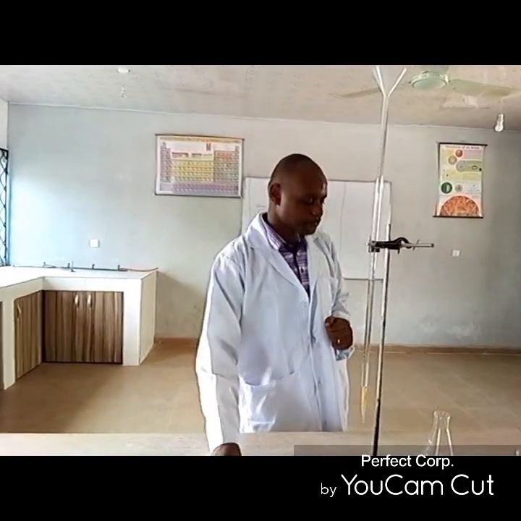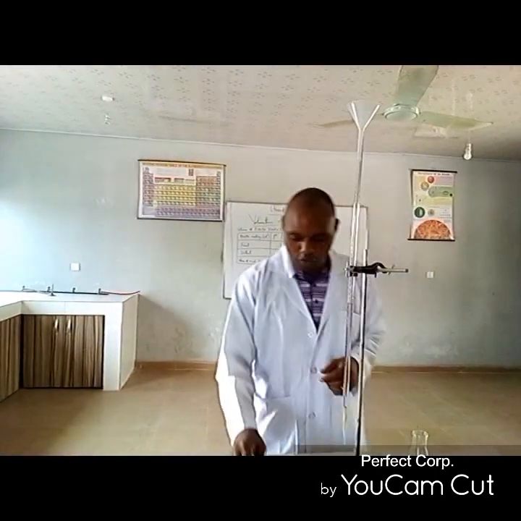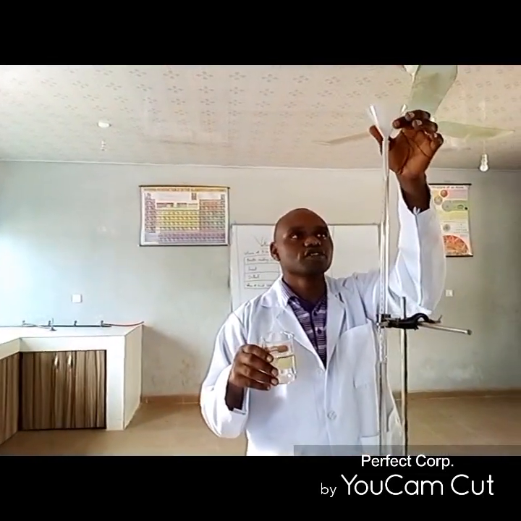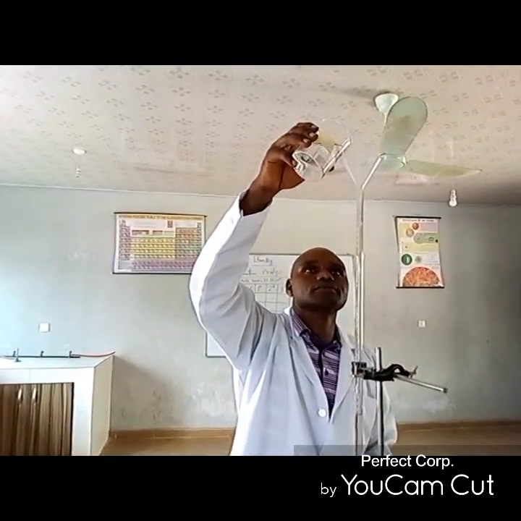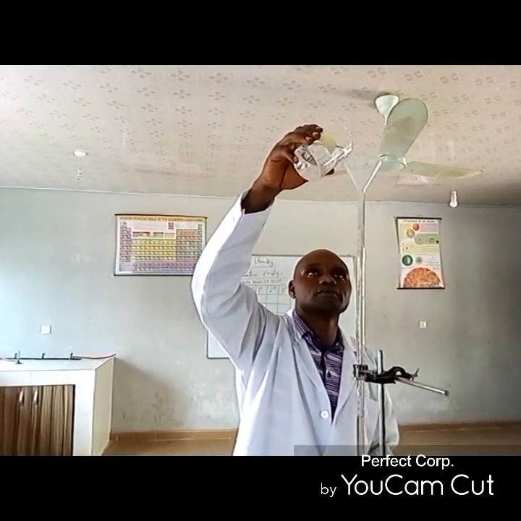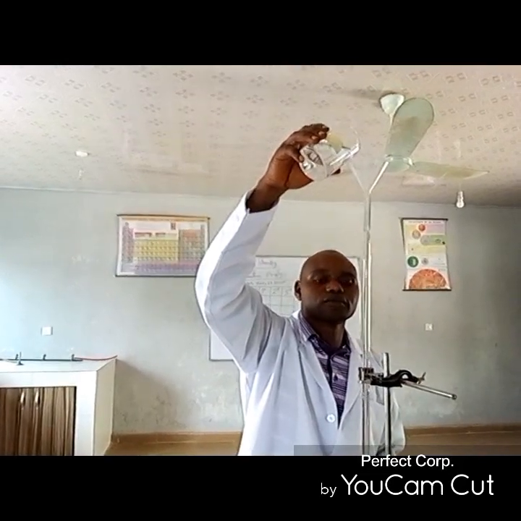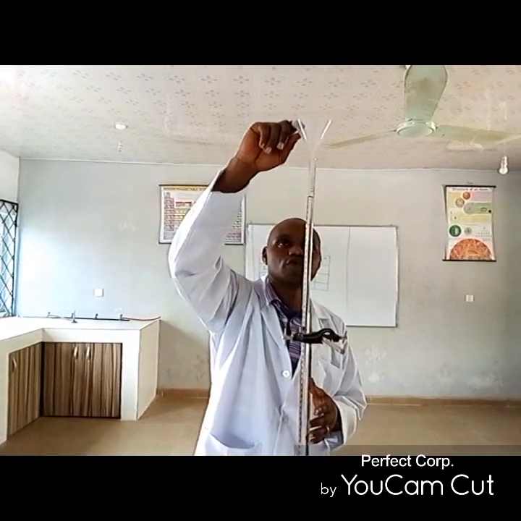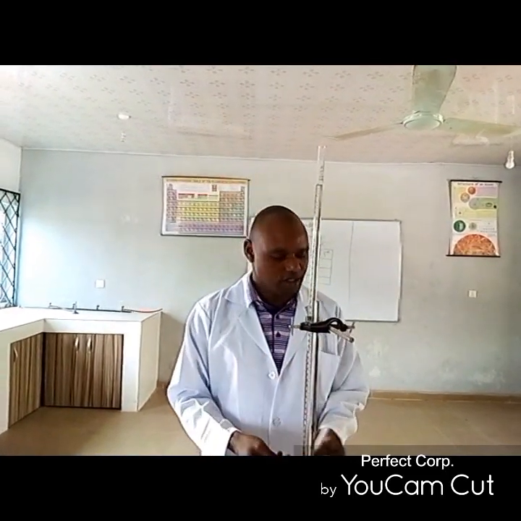Now let's get started. We are going to first of all pour the acid solution, this is the acid solution, into the burette. Take note, put the funnel. Now we have filled the burette with the acid solution. Please take note as well. Once you are through filling the burette with the acid solution, the next thing you do is to remove the funnel. For some persons, sometimes they will just forget the funnel there, so you remove it.